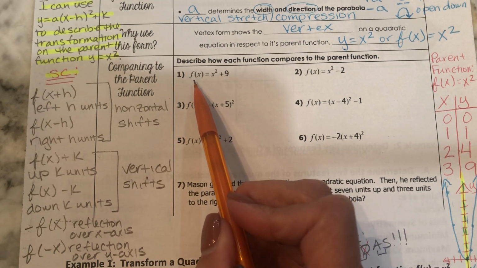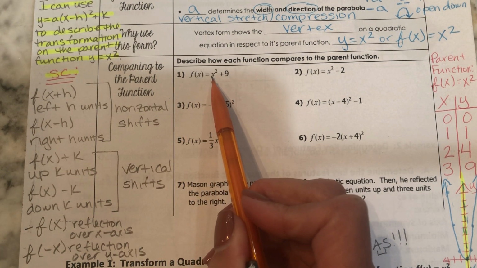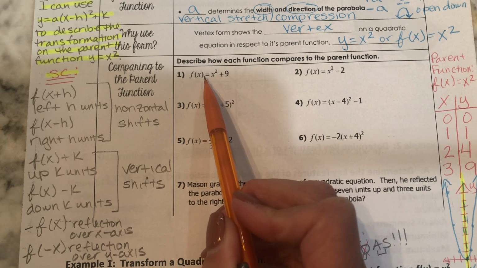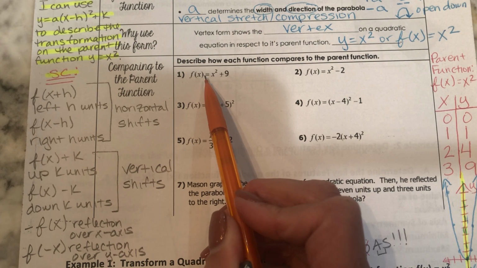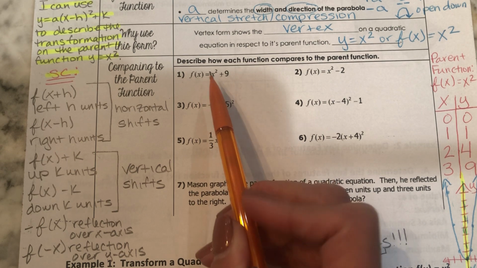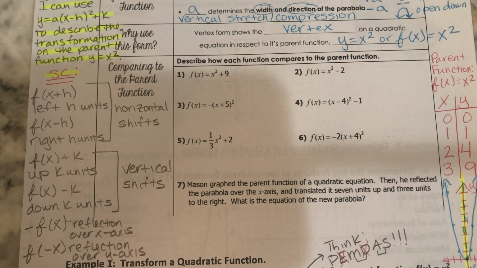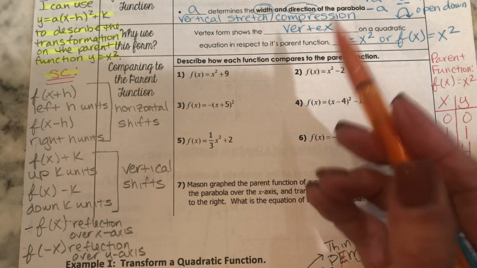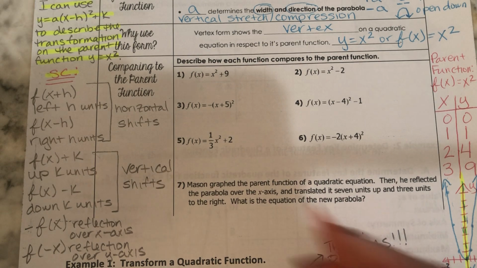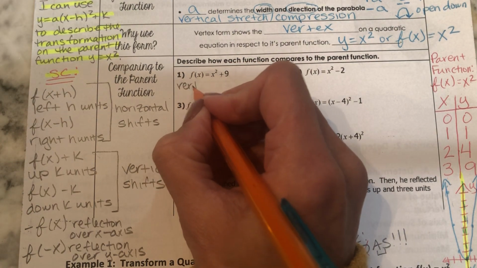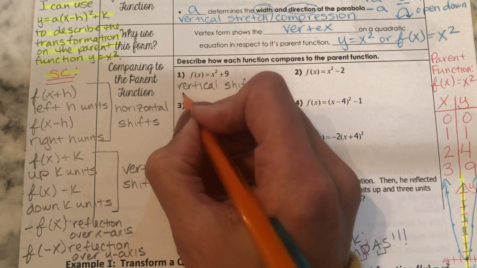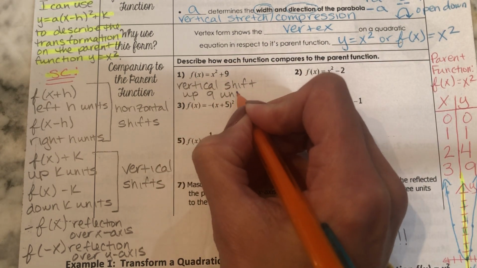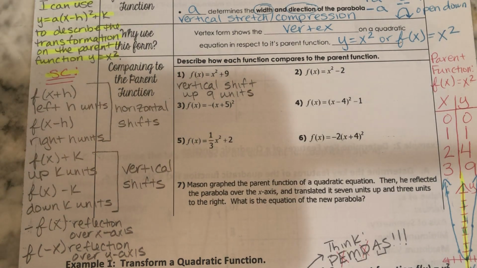So look at number 1. I check my parentheses first. There's no parentheses. Then I check my multiplication. That's my A term. There's no A term here. And there's no negative A term. So there's no reflection. There's only one transformation here, and that is just a vertical shift. So this is a vertical shift, and it's going up 9 units. All right, I want you to pause the video and finish 2 through 7 on your own.